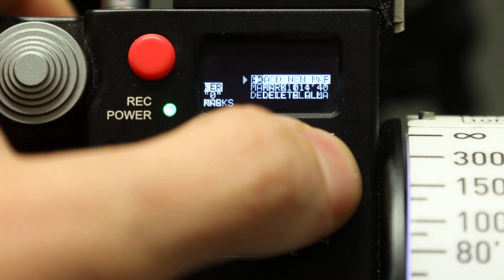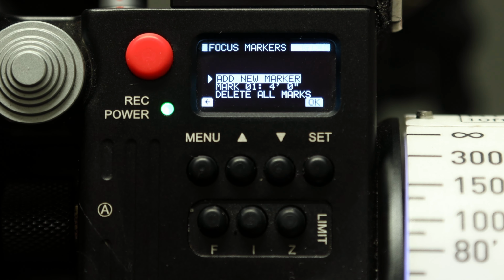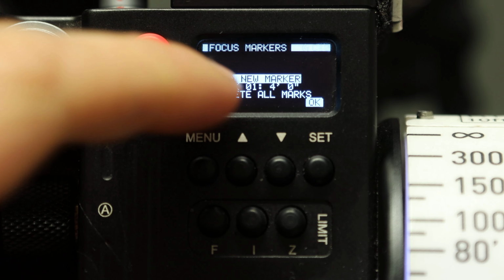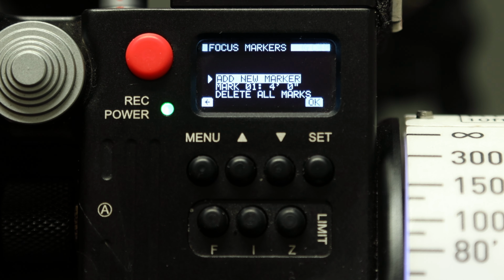Markers is for your SmallHD integration. So you can manually add markers as you go, but then you can either deep dive into the menu and select this, or you can set this to be accessed via one of your function buttons on the main screen.